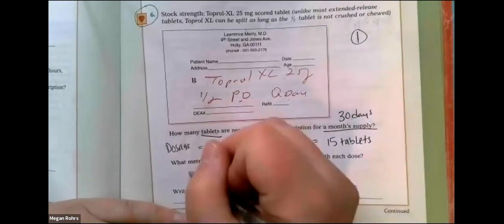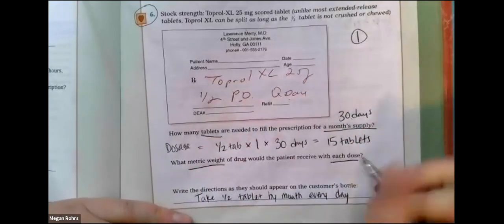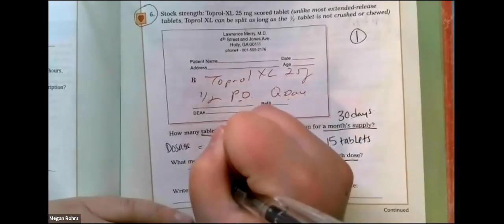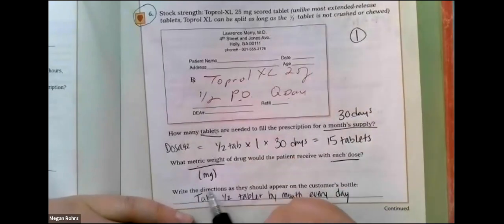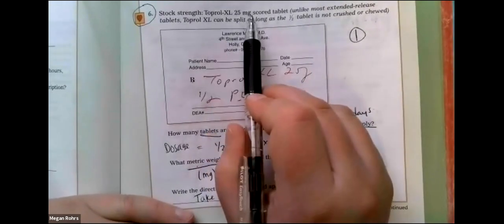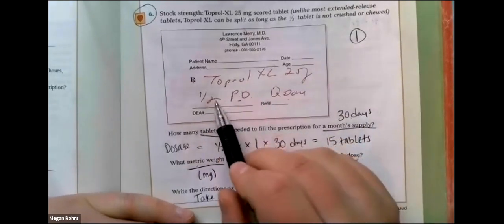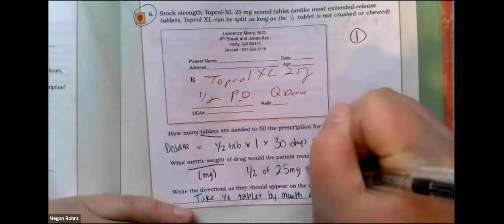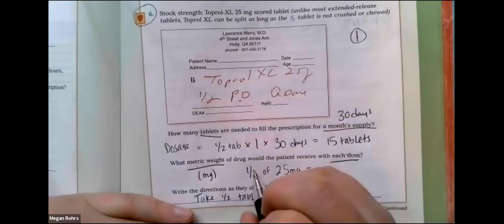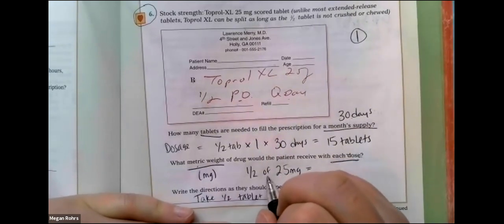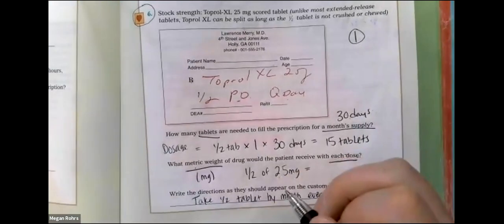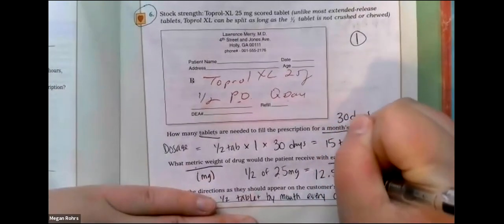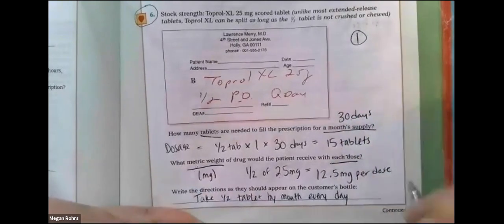Now this next question says, what metric weight of the drug will they receive with each dose? So metric weight, we need to know that we're looking for milligrams here. That is the weight that we use in the metric system. So each tablet is 25 milligrams, but with each dose, remember, they're just taking half a tablet. So we need to find out what 1/2 of 25 milligrams is. So remember, anytime you see of, that indicates that we need to multiply. So 1/2 times 25, or 25 times 1/2, gives us 12.5 milligrams per dose.